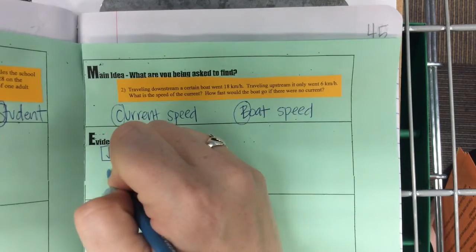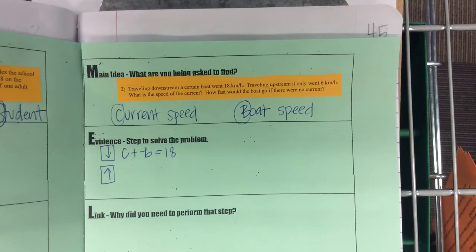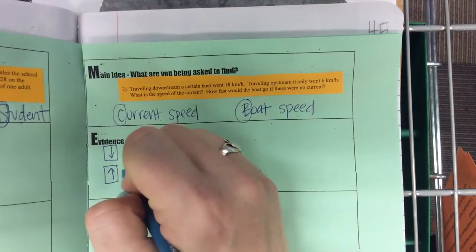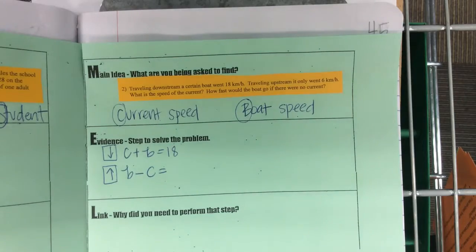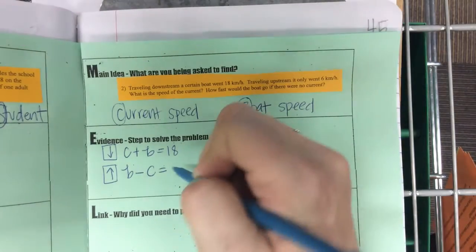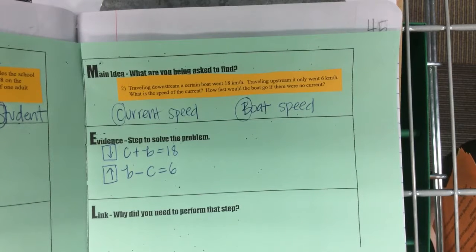And if your boat is going upstream, what happens? It's going to be the boat minus the current. Equals what? 6 kilometers per hour. But what's wrong with my equations?